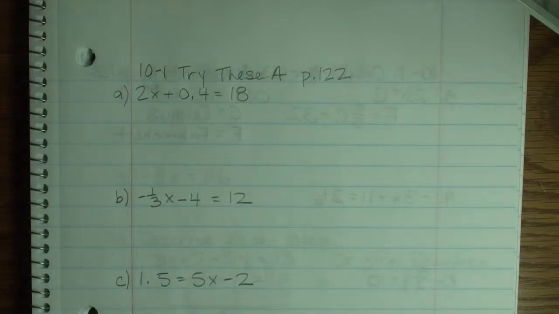Okay, so this is the 10-1 Try These A that's on page 122 in your textbook. We actually did a couple of these already in our Plickers, but I'm going to go ahead and work them all for you again anyways, just because this is things that students forget to write down in their composition book when we do them in class.